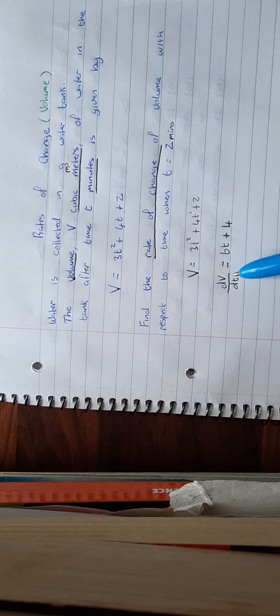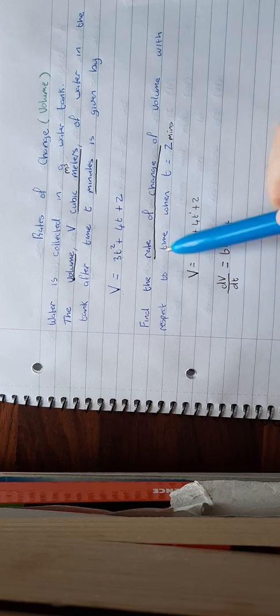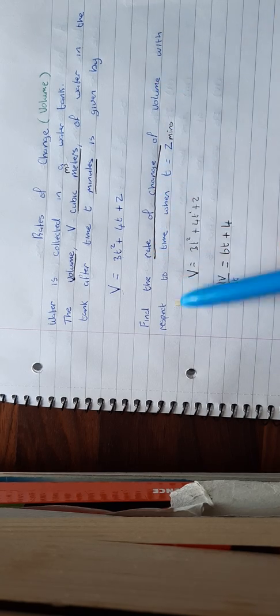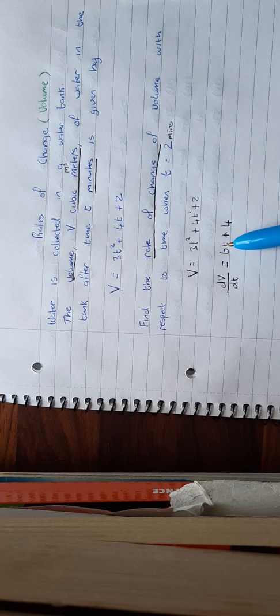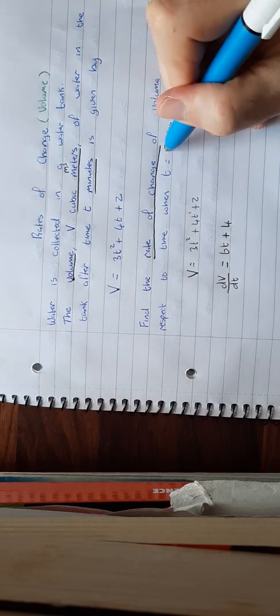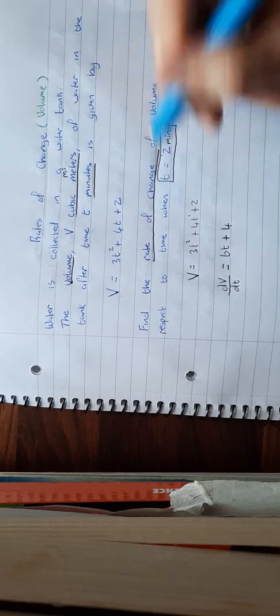Now, what we can do is use this. Basically, this gives us dV/dt, or the rate of change of volume with respect to time. So we can take any particular time and look at the rate of change at that particular time. All we have to do is substitute this value into our expression, or into our function.